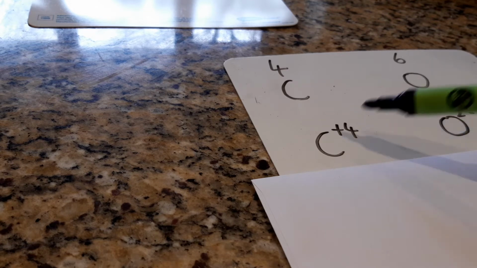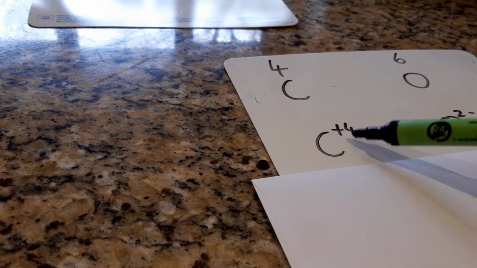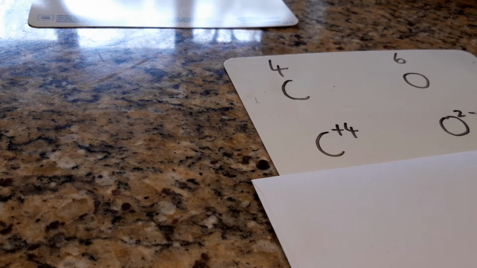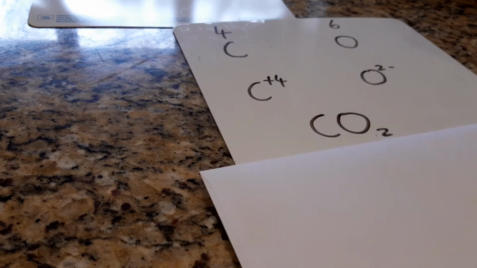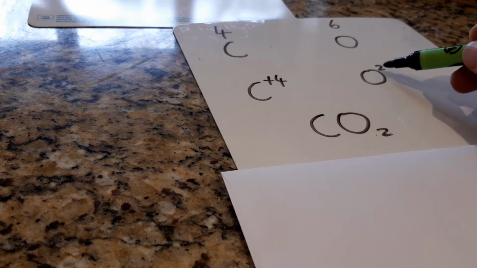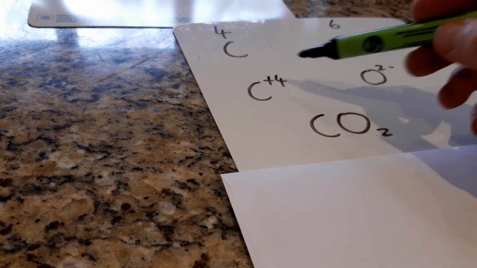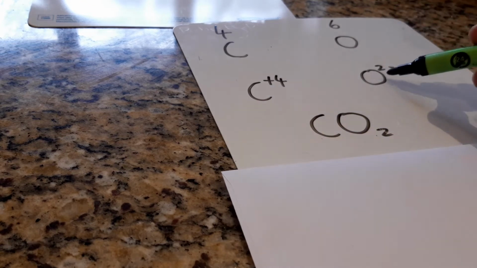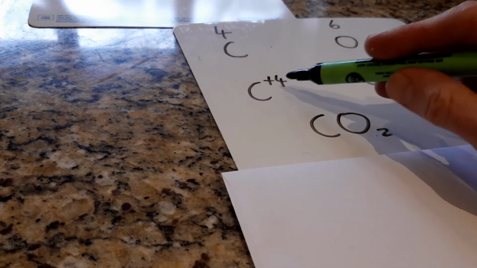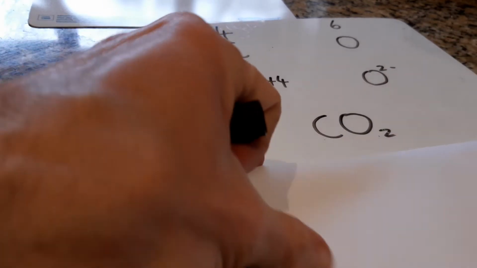So what we have to do is find a way of combining these two so that they both get what they want. Carbon wants 4 electrons, oxygen wants 2 electrons. So we're going to need to share, but in such a way that everybody gets what they want. Oxygen is going to need to bring its 2 electrons, but we're going to need 2 oxygen atoms to combine with this one carbon atom like this. So we have carbon and 2 oxygens. 2 times 2 is 4, which means that now we've got a carbon dioxide molecule made of carbon and 2 oxygens like that.